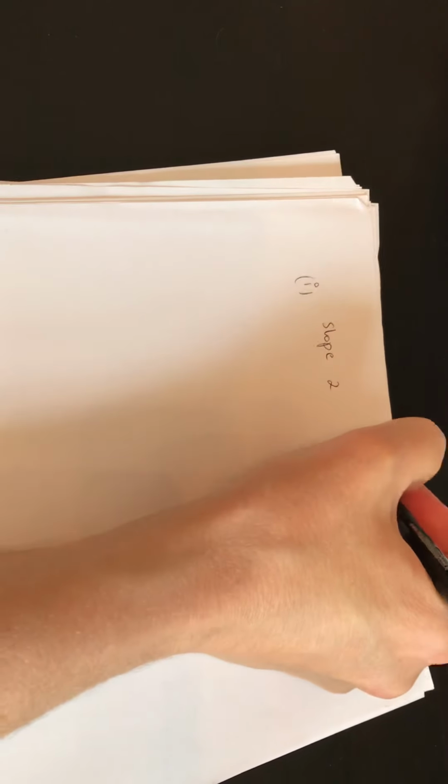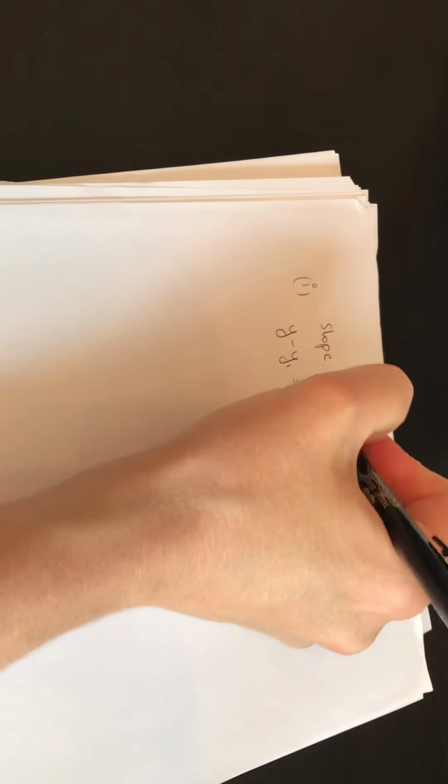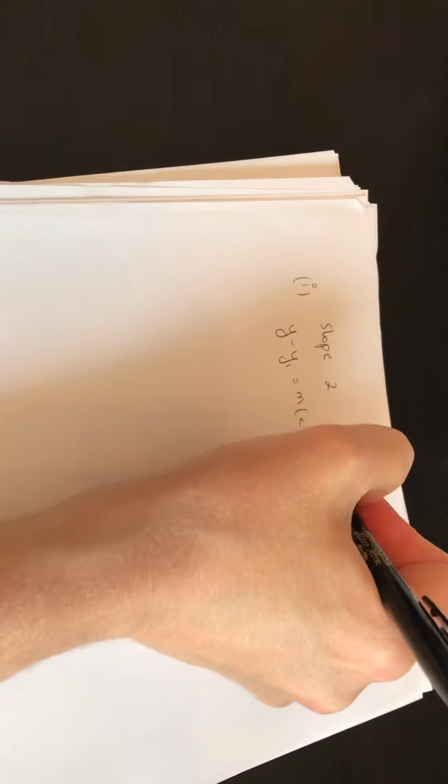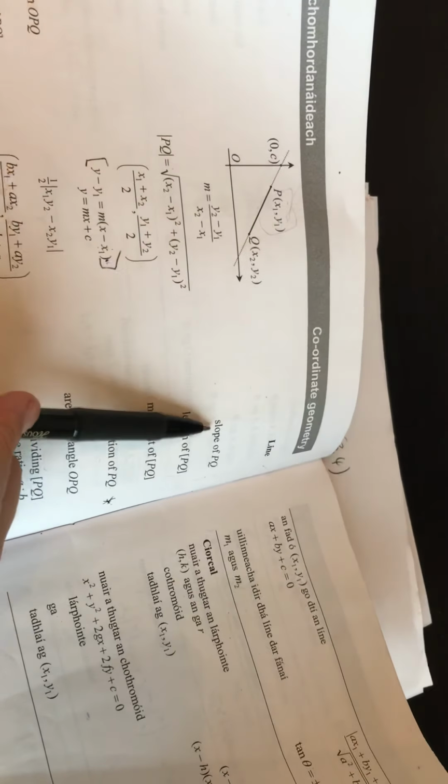So question 1, part 1. Slope is 2 and the point is 3, 4. Formula for the equation of a line: y minus y1 is equal to m bracket x minus x1. I start filling in my formula and I notice, what does m stand for? I don't know. You go back here and you go, oh look, slope.